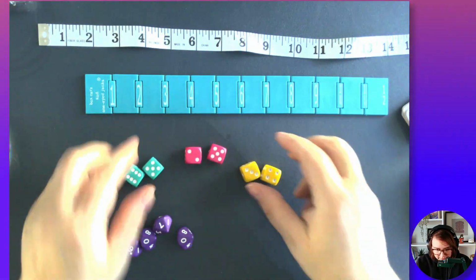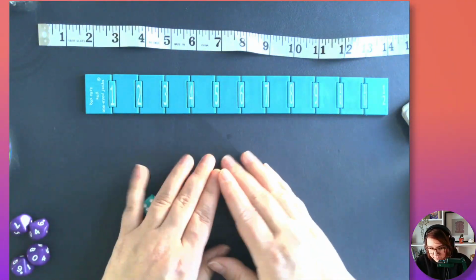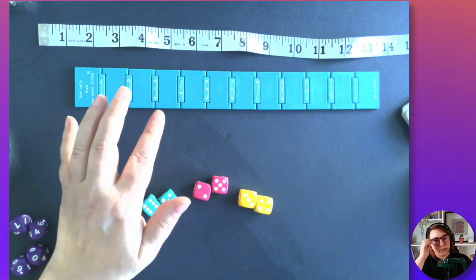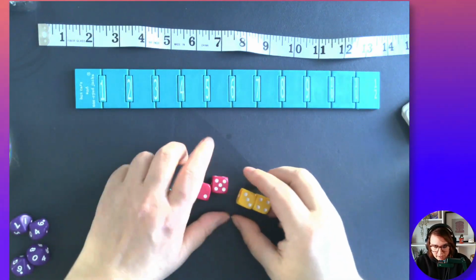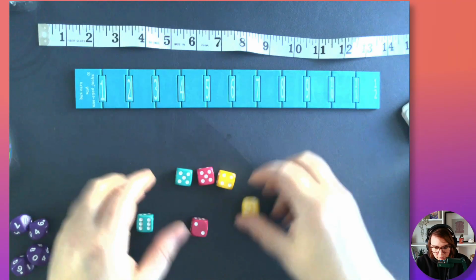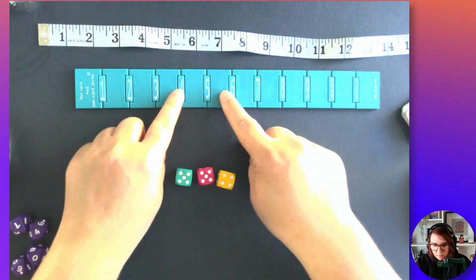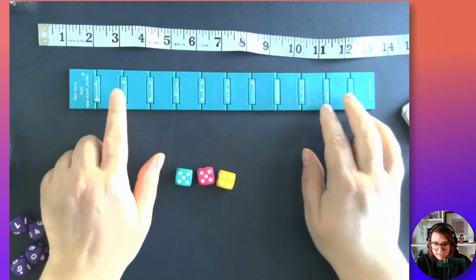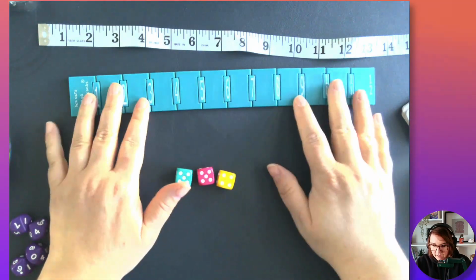I'm going to start with just 6-sided dice. You also want to have some kind of number line available, especially at the younger grades or for our intervention students. So I'm going to start this game with single digit numbers, and so I'm going to use our folding number line. These are in your intervention kits in your school. Every school has a handful of these.